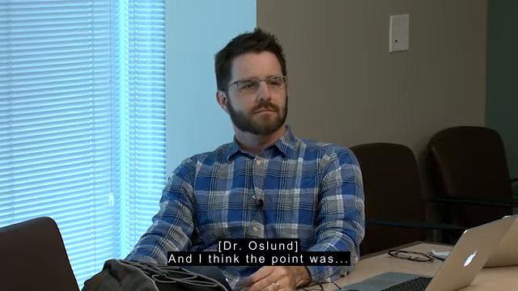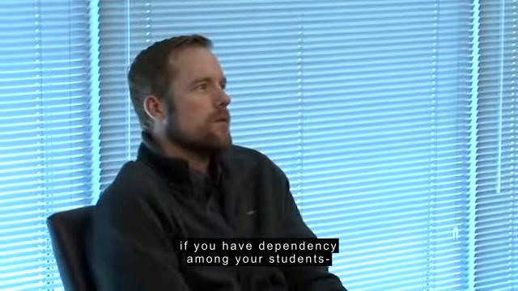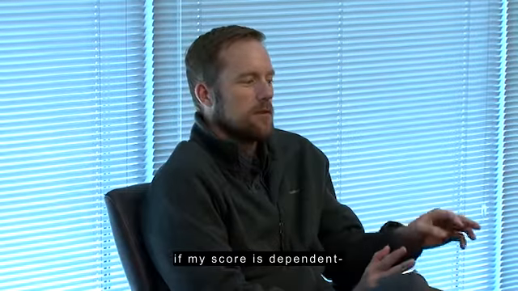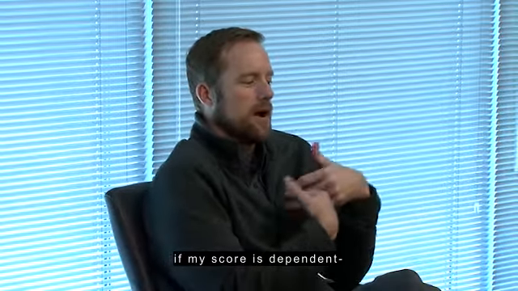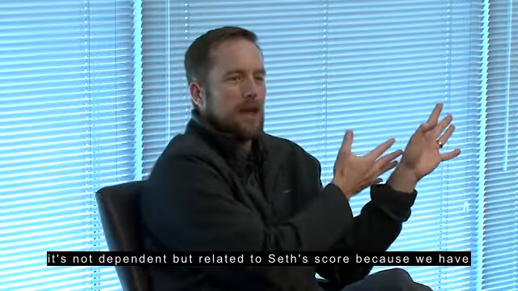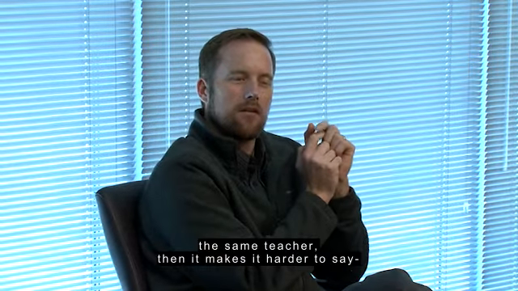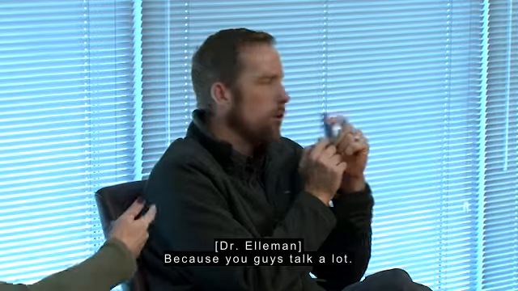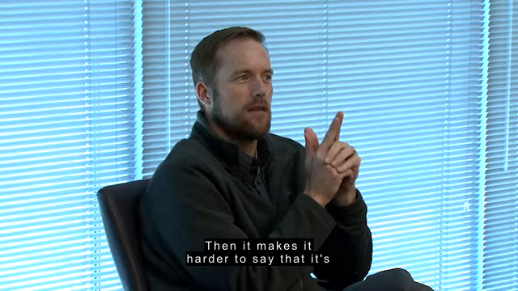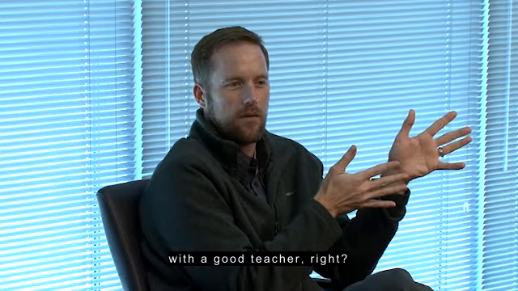The point was, if you have dependency among your students, if my score is not dependent but related to another student's score because we have the same teacher, because we talk a lot, then it makes it harder to say that it's an intervention effect versus the fact that we're with a good teacher.